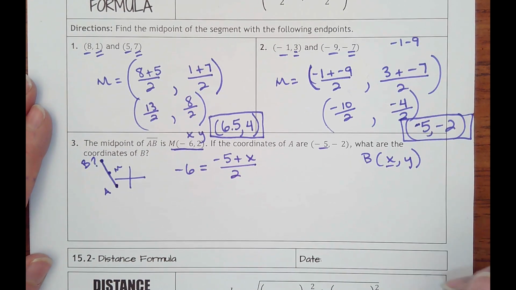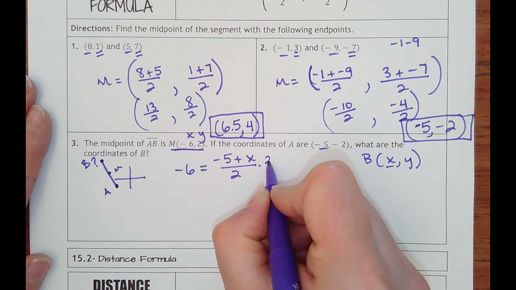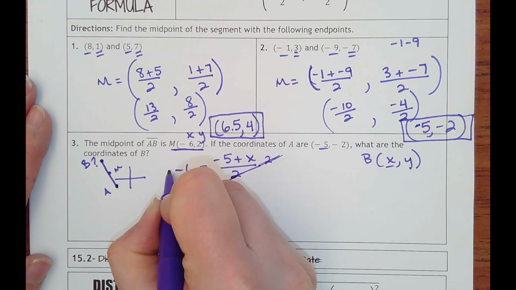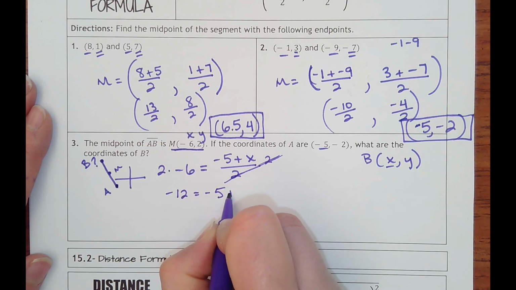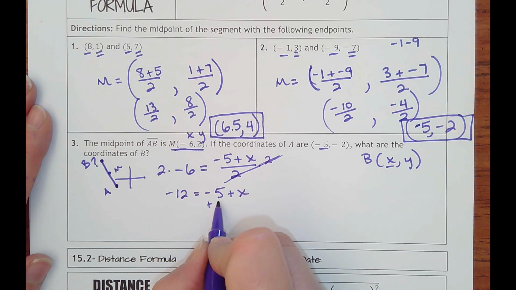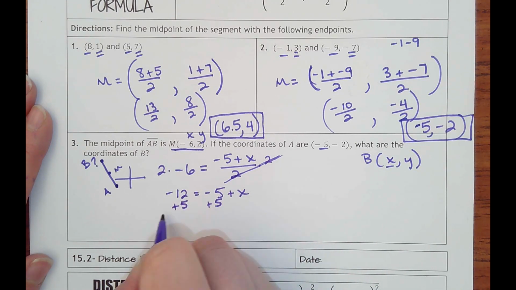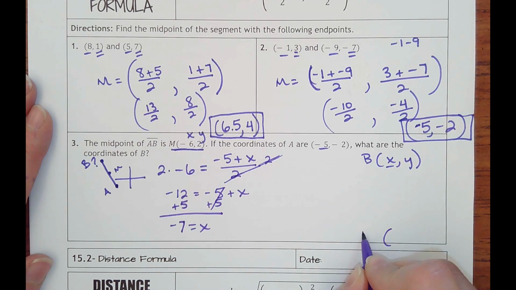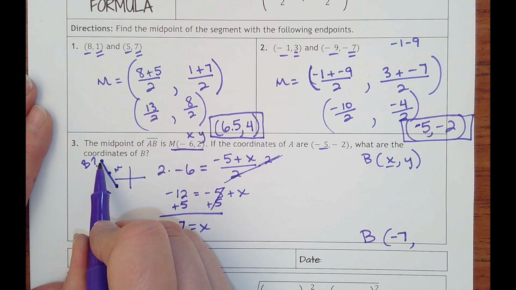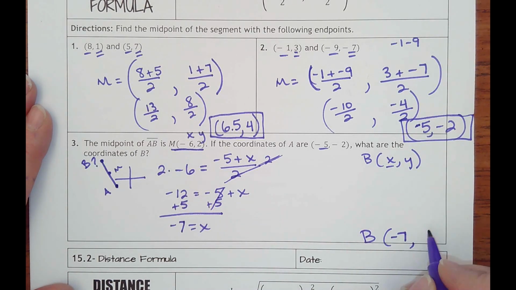So to solve for this, we would want to multiply by the denominator of 2. -6 times 2 is -12, equals -5 plus x, and then add 5. And that gets -7. So the x value of point B must be -7, which seems reasonable because according to my picture, it should go back more.